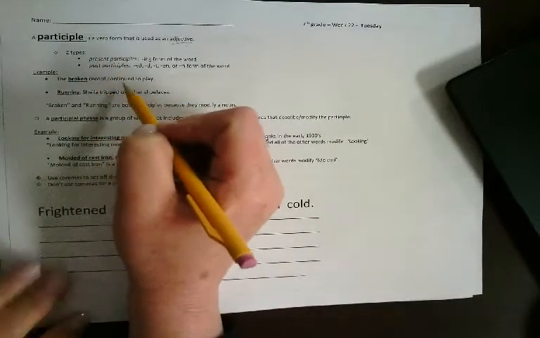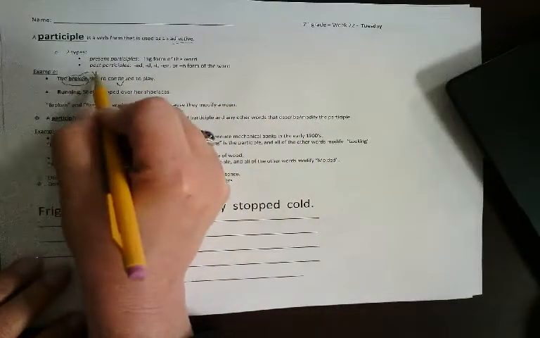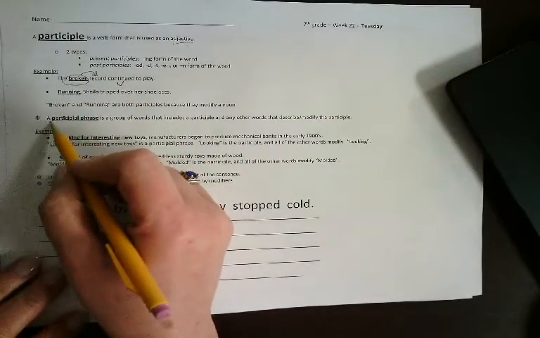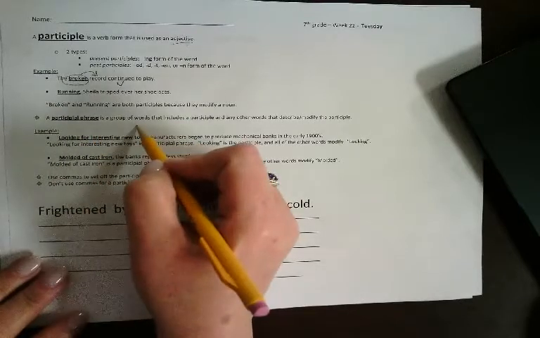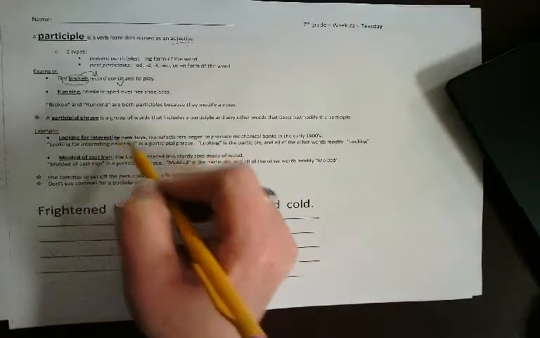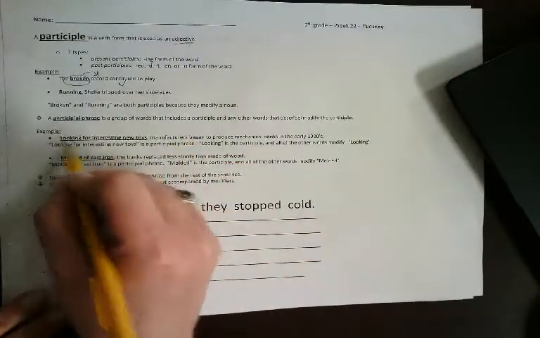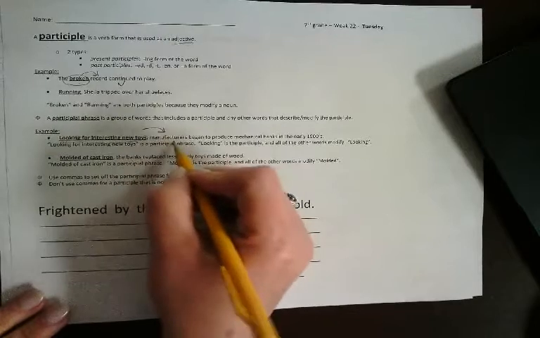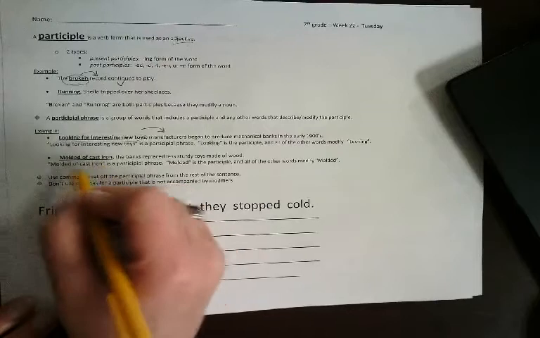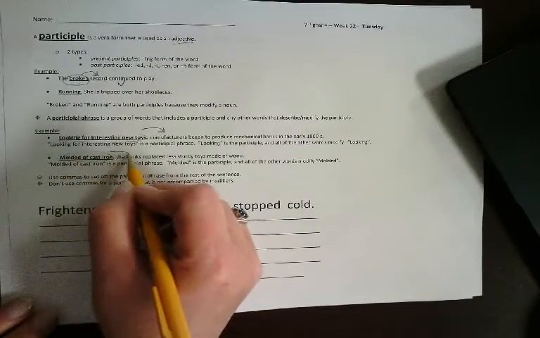So, for example, the broken record continued to play. Your verb here is continued, okay? Broken is describing record, okay? That's why it's acting as an adjective. Does that make sense? Okay, so a participial phrase is a group of words that includes the participle and all the modifiers. So looking for interesting new toys all modifies the manufacturer, which is the subject. Okay? Molded of cast iron all modifies thanks.